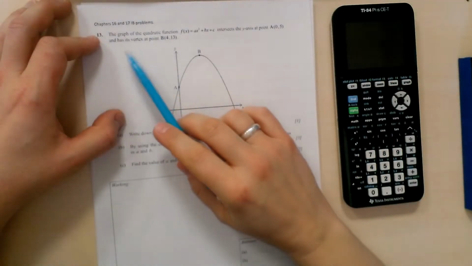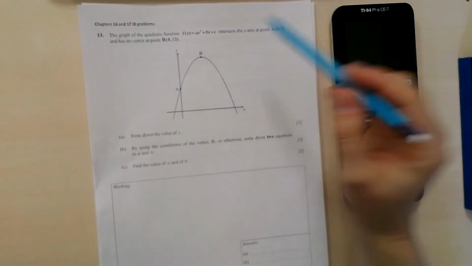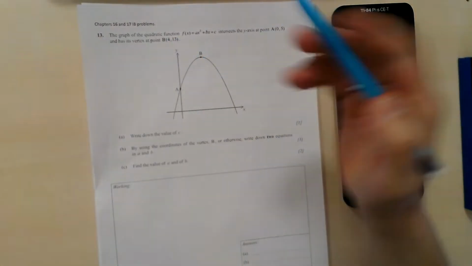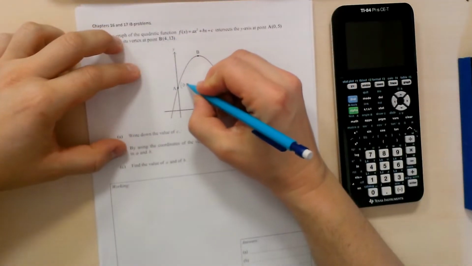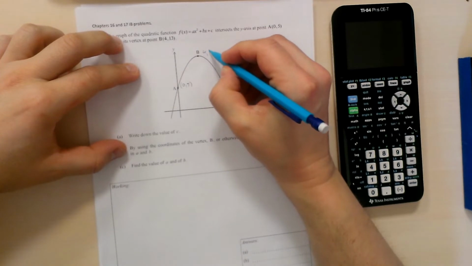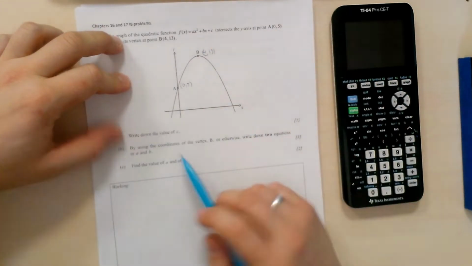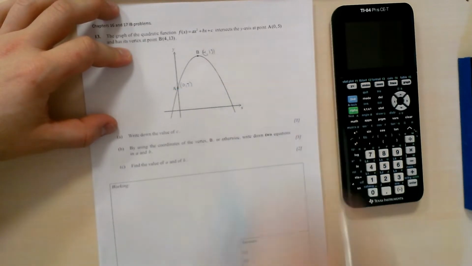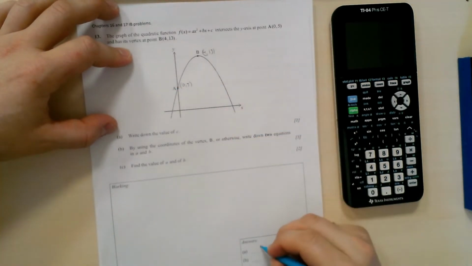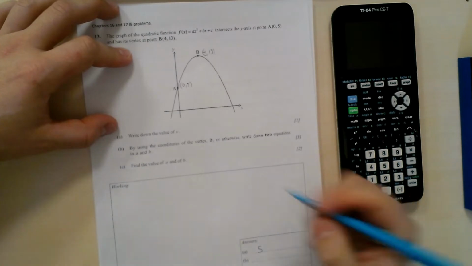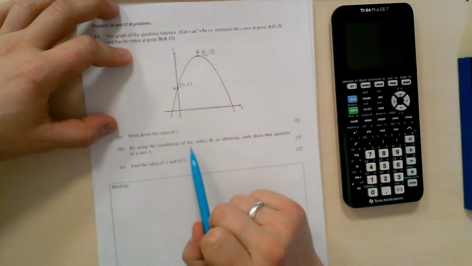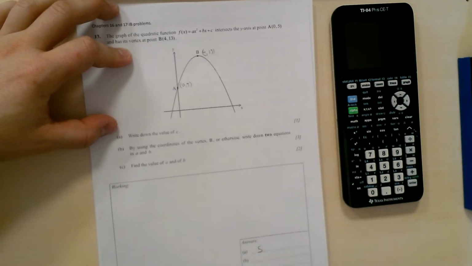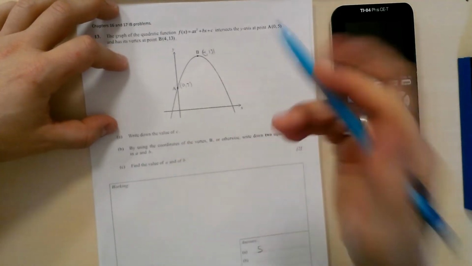Let's do some problems. The graph of the quadratic function intersects the y-axis at this point and has a vertex at this point. Let's go ahead and write that on the diagram. Write down the value of c. The value of c is the y-intercept, 5. By using the coordinates of the vertex, b, or otherwise, write down two equations in a and b.